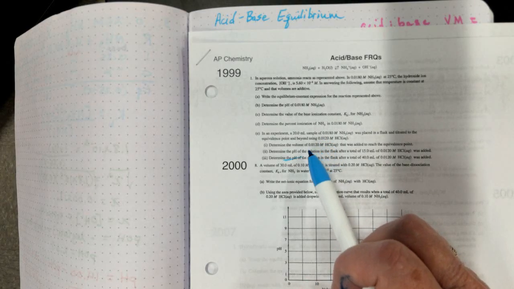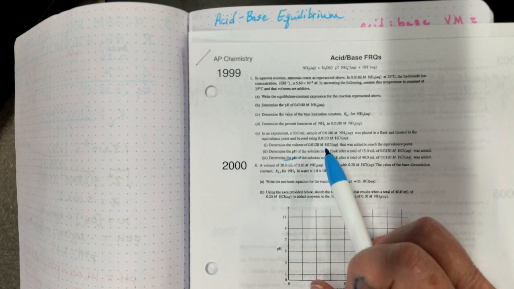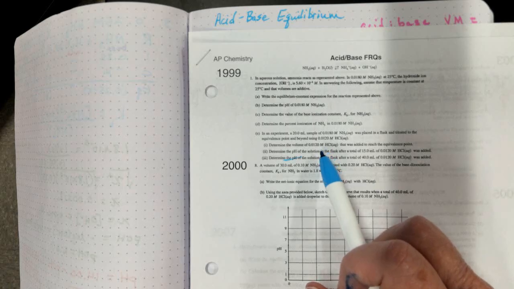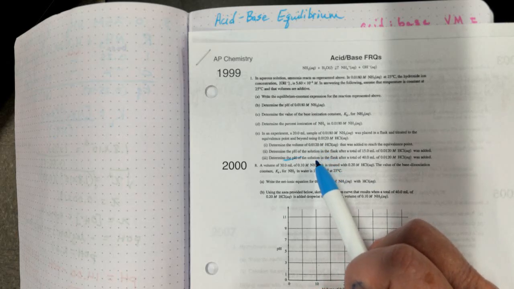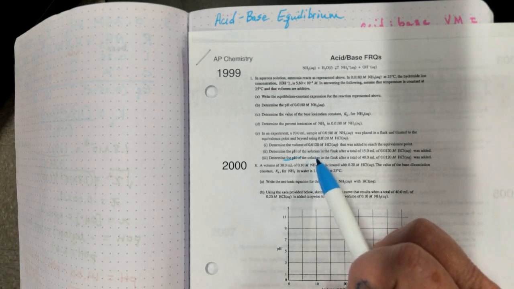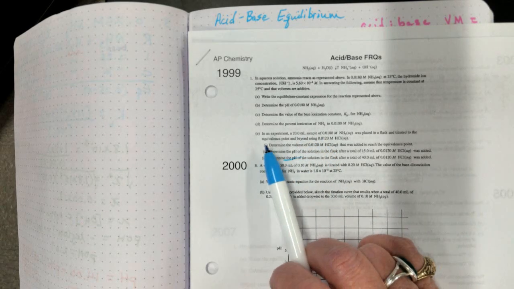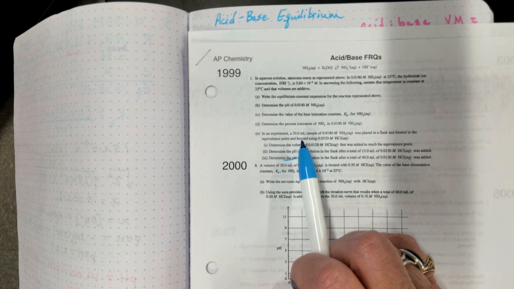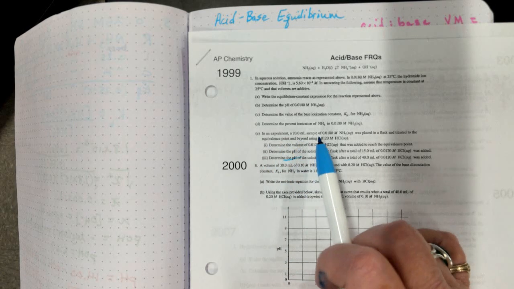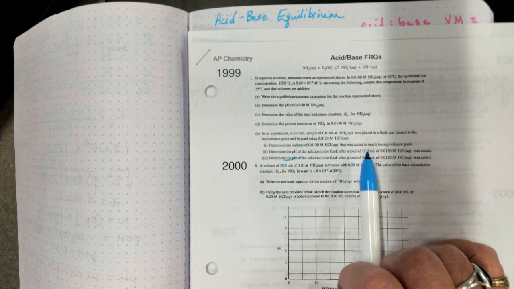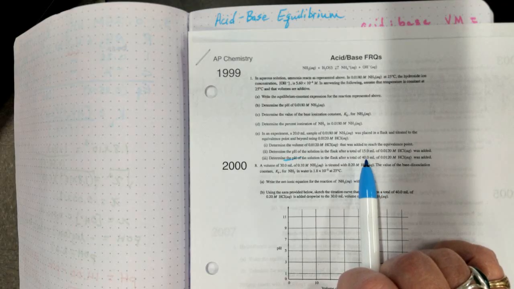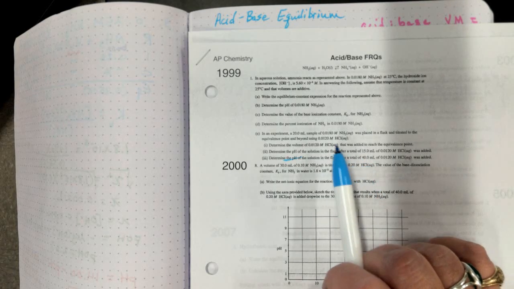Okay? And these questions, some of them are going to be to the equivalence point, some are going to be before the equivalence point, and this one's going to be after, but you don't really know that yet. These are different points, that's why they say titrated to the equivalence point and beyond, because they're going to change the volume of the acid that you add. But we're not going to worry about that just yet.